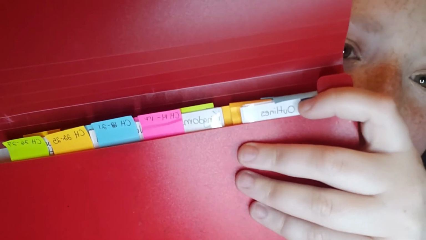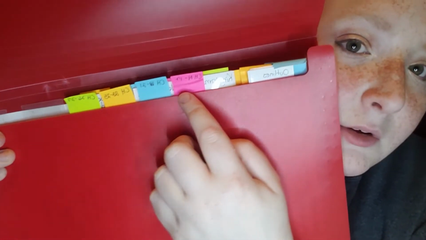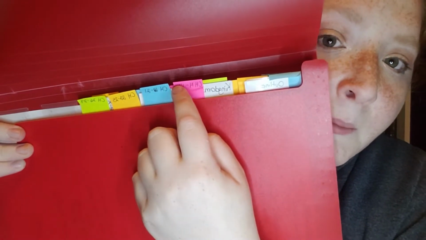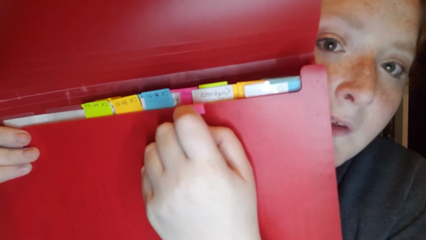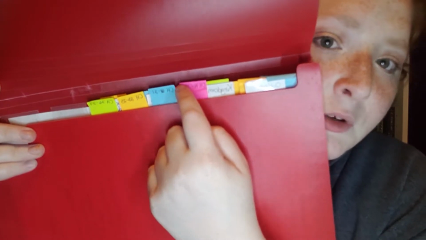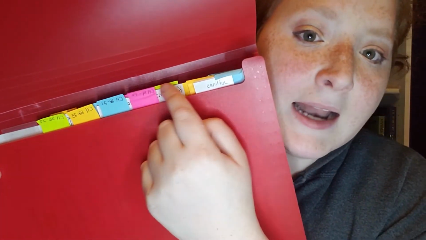The next section, and notably probably the most important, is my outlines. You can see that I organize it even further by putting what chapters. I make these little tabs out of Post-its and put what chapters each page will cover, so that at a glance I know, oh, 17 is here, I can just pull it out, that kind of thing.